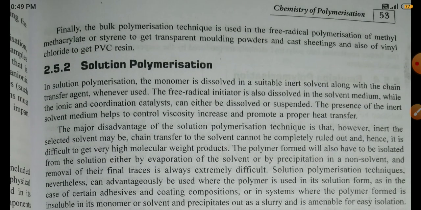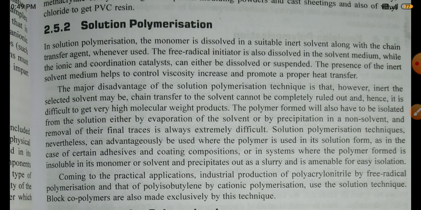Okay, for the revision part, let us look at solution polymerization. So what is a solution polymerization? In solution polymerization, the monomer is dissolved in a suitable inert solvent along with the chain transfer agent, whenever used. The free radical initiator is also dissolved in the solvent medium, while the ionic and coordination catalyst can either be dissolved or suspended. The presence of the inert solvent medium helps to control viscosity increases and promotes proper heat transfer.